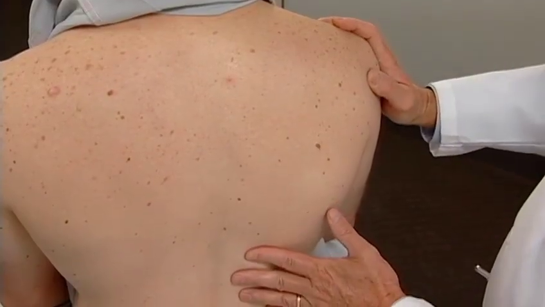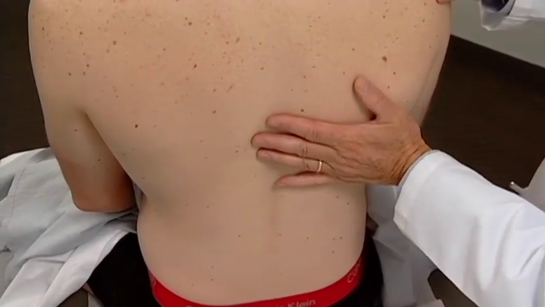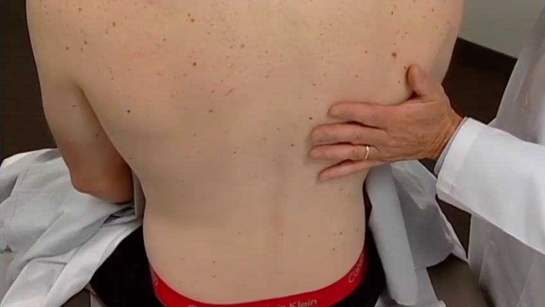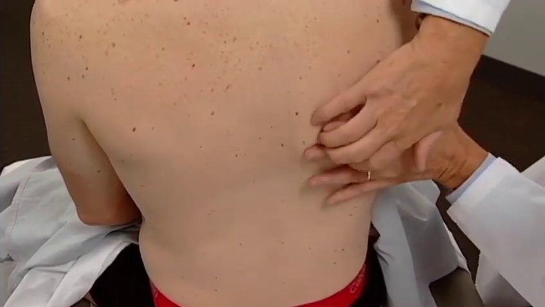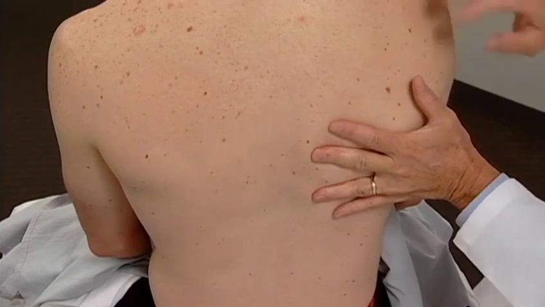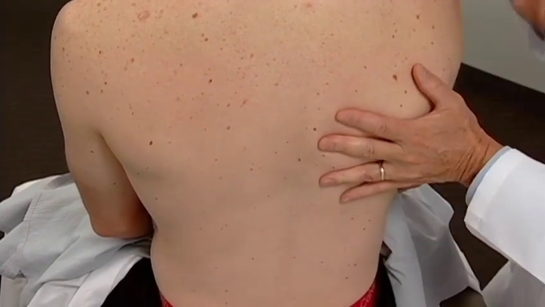Let's try to demonstrate the diaphragmatic movement. First, I'll ask him to take a big breath in and blow it all the way out. Out, out, and hold it. All right, so I have a nice resonant note here, and I have dullness here.